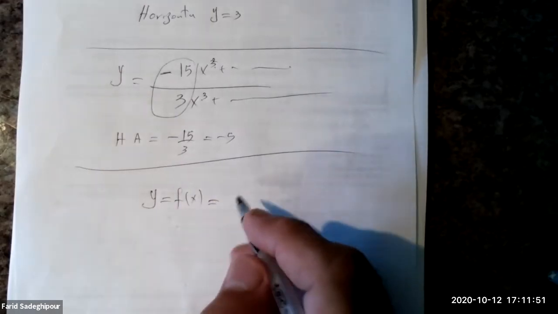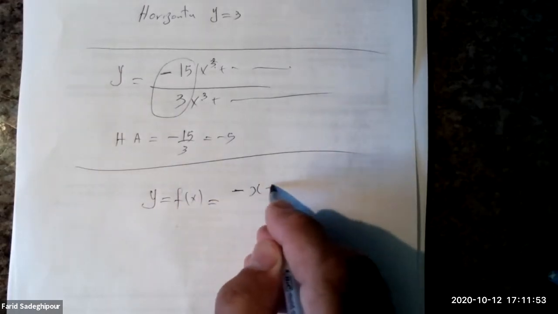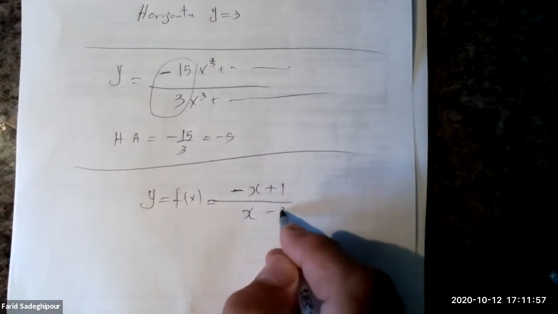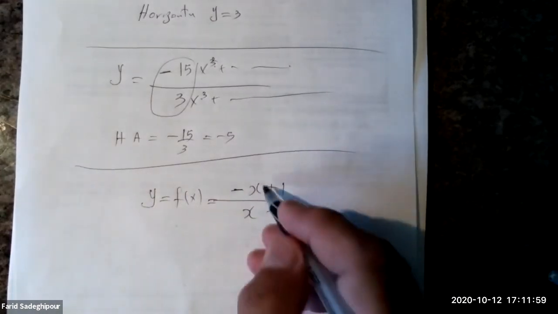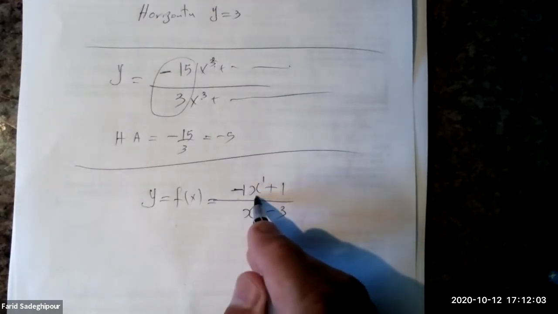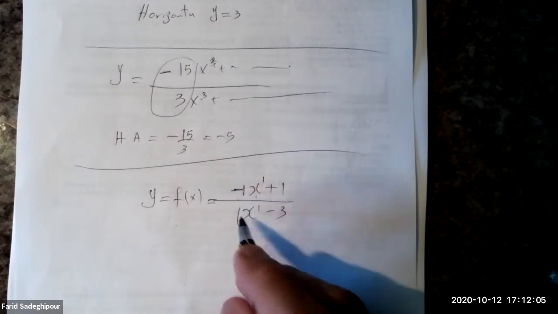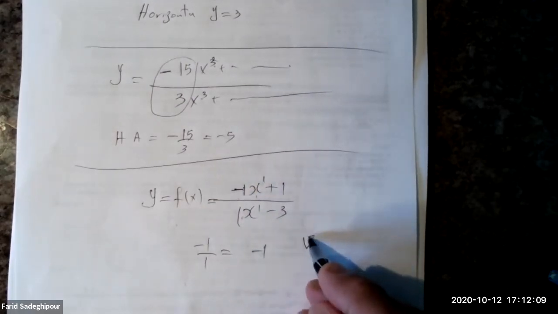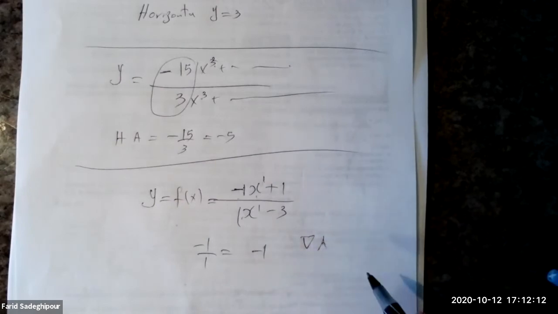f of x and y are the same thing. The highest power is 1, the highest power is 1. So the coefficient of this is -1, the coefficient of this is 1. -1 over 1 is -1. So the horizontal asymptote is y equals -1.